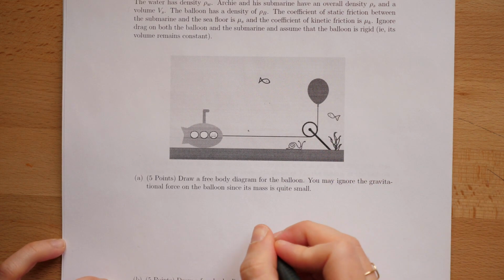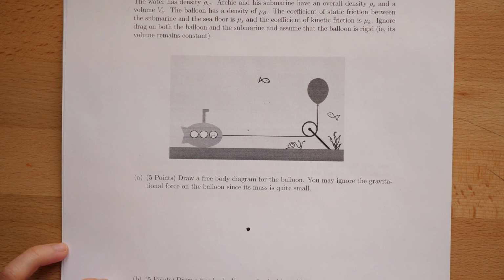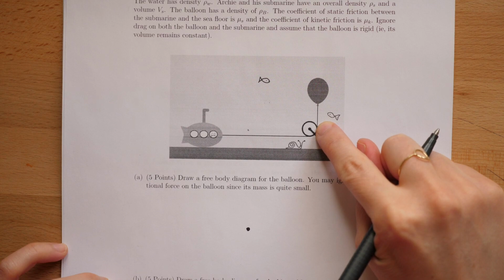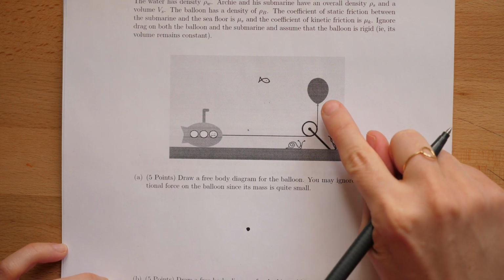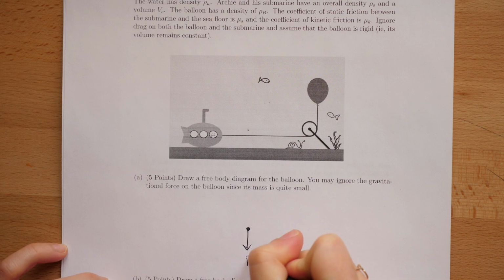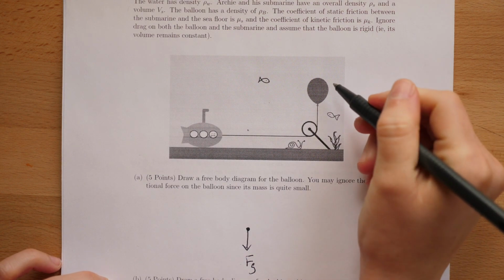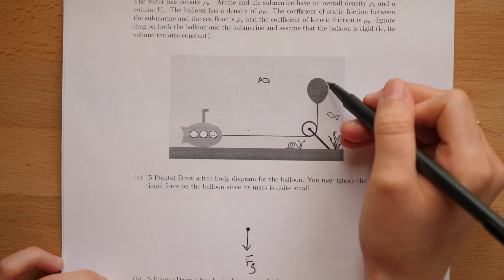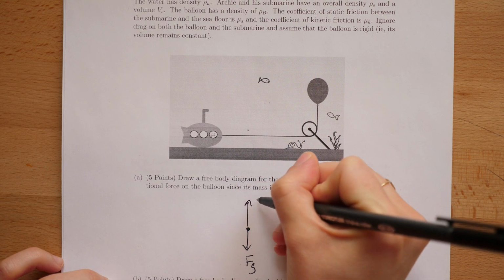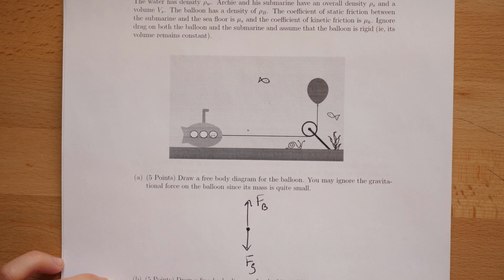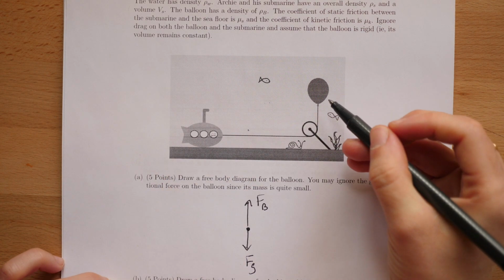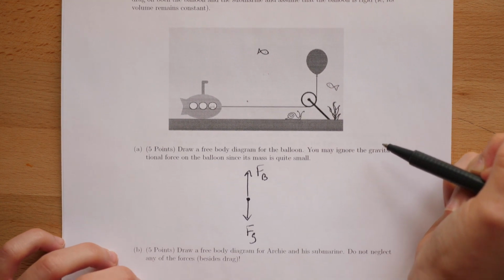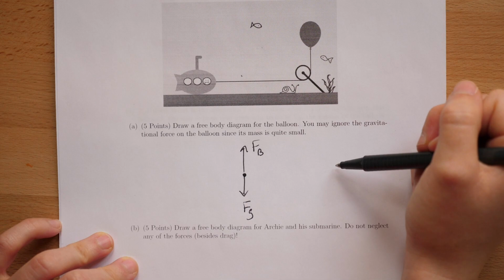So if we look at this balloon, what contact forces do we have acting on it? Well, we have the tension in the string that's touching the balloon, so there should be a force of tension down. The balloon is surrounded by water, which is exerting a buoyant force on the balloon, so we should have a buoyant force up. And the only other force that could be acting here is the long-range force of gravity, but we were told to ignore that. So that's our whole free body diagram for the balloon.